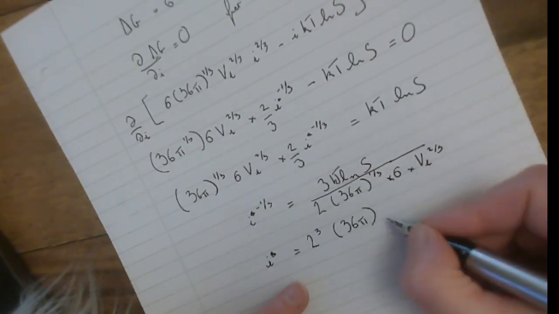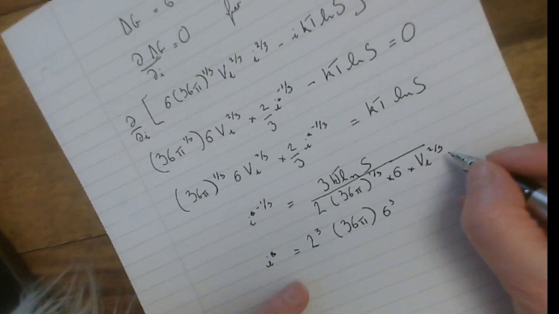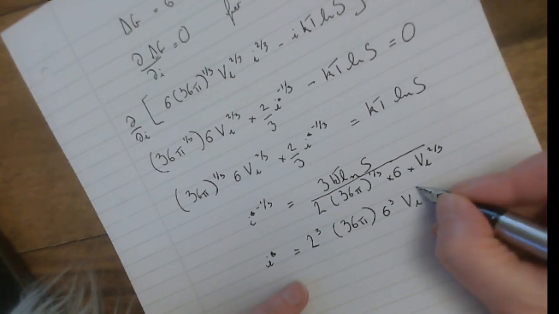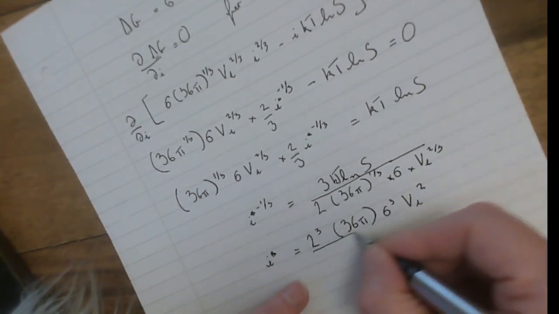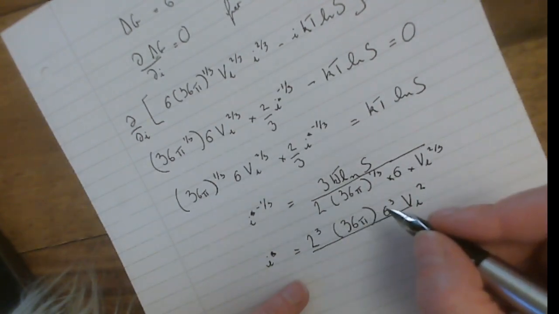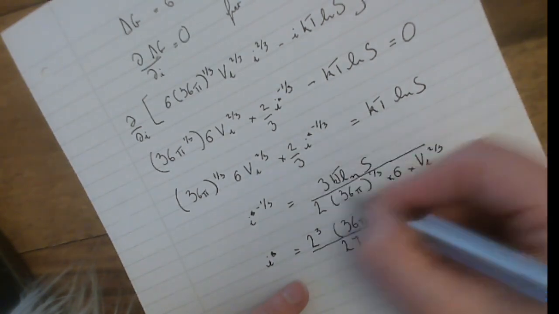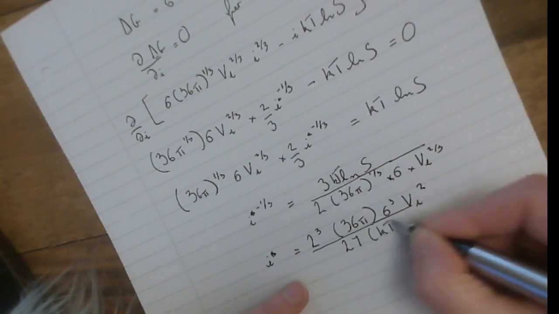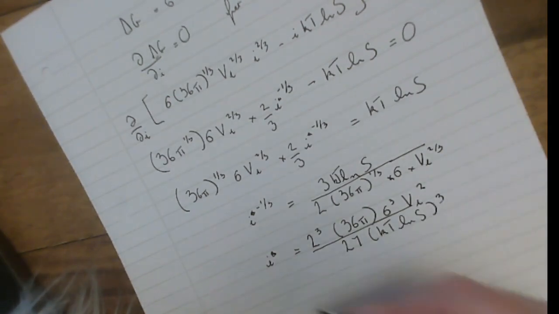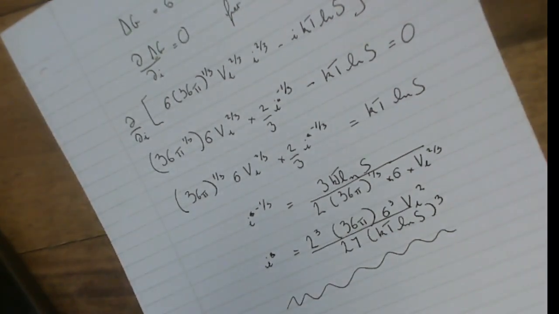We've now got sigma cubed, and VL was to the 2/3, so now it's just VL squared, divided by 3 cubed, which is 27, and then all of this in here is cubed, so we'll keep it all together, kT ln s all cubed. And this is our expression for our critical cluster.